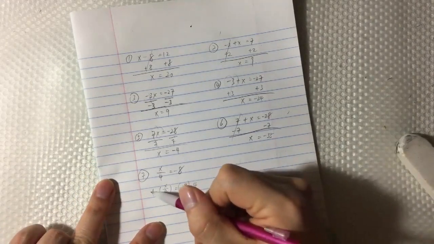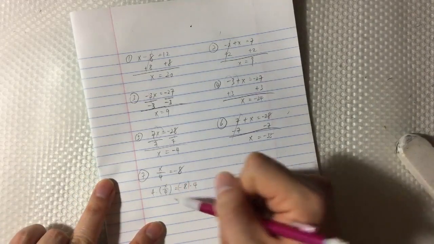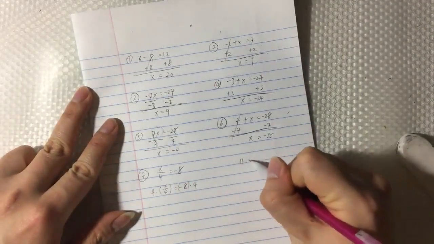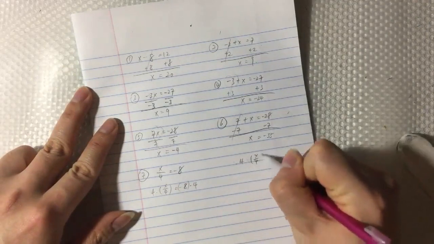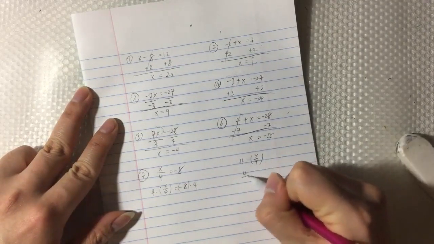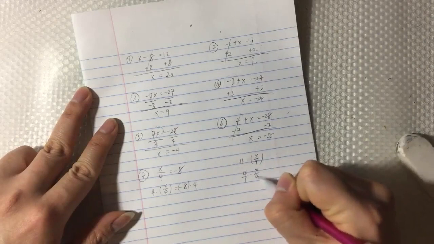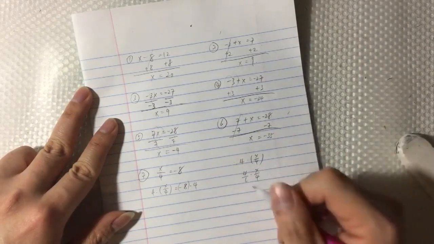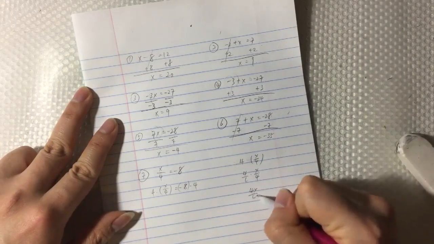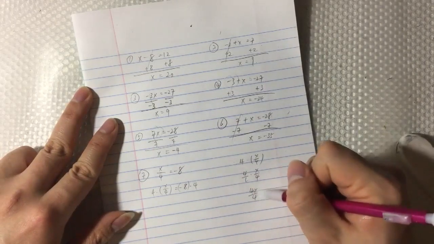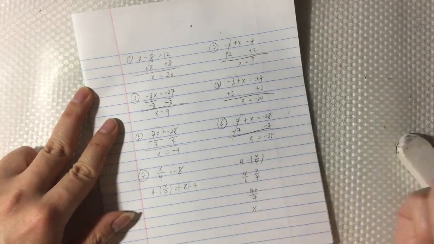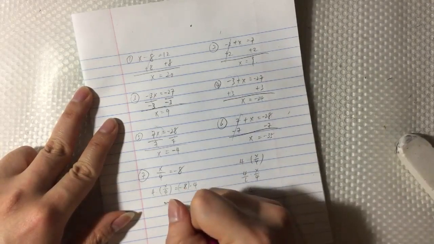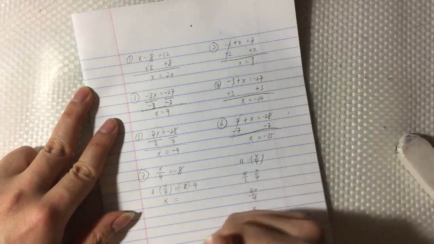On the left side, the 4 on the side and the 4 on the bottom will eventually cancel. We can try this. 4 times x over 4, rewrite 4 as 4 over 1 first. Then we multiply top to top, bottom to bottom. We have 4x over 4. Then 4 on the top and bottom cancel. We get x by itself. So the 4 on the side and the 4 on the bottom always cancel.